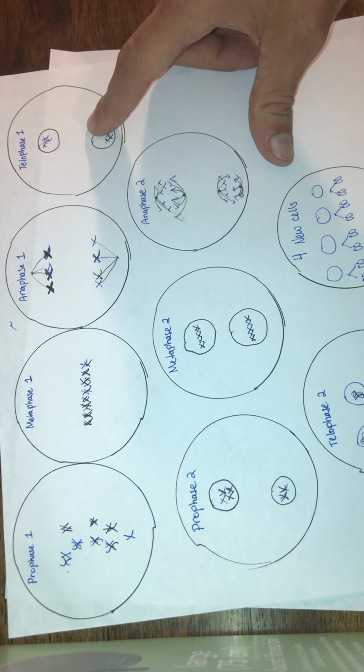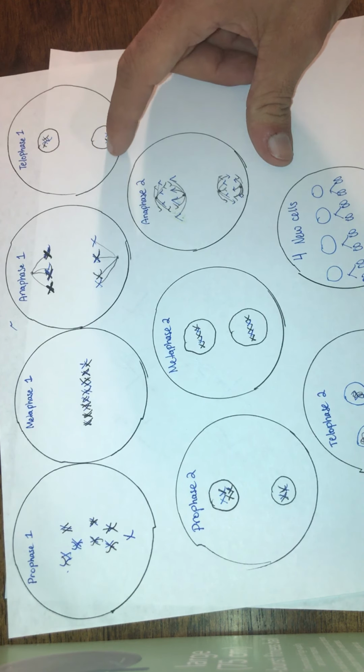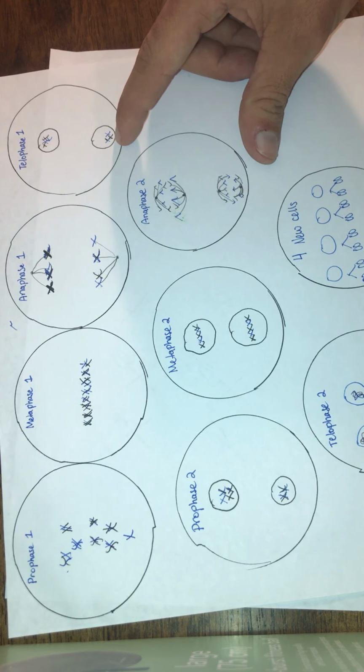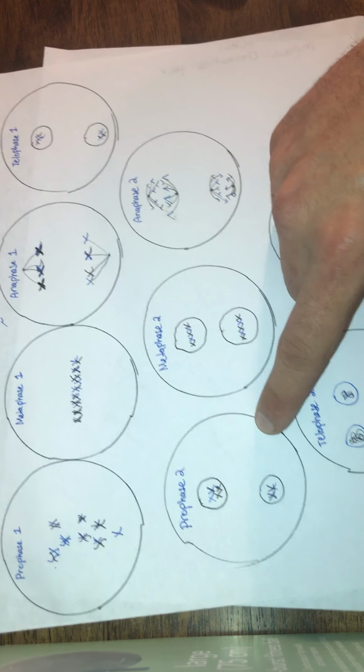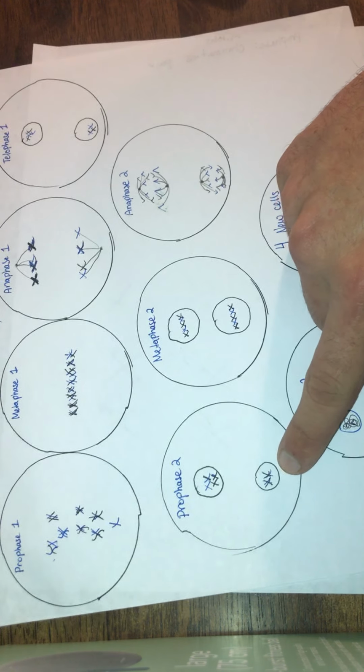And in this telophase, the nuclear envelope is starting to develop. But instead of condensing back to DNA strands, it's going to prophase 2. And prophase 2 is just like prophase.